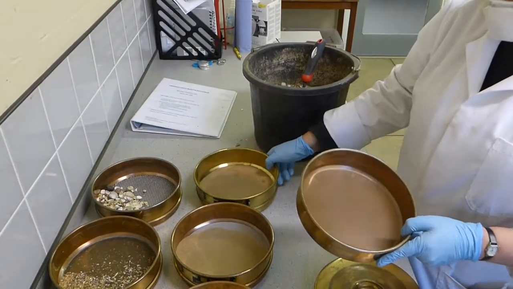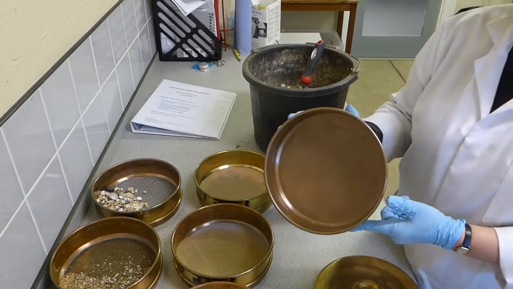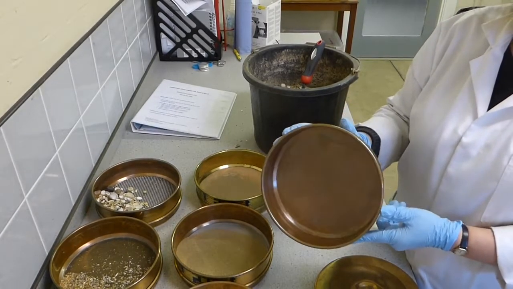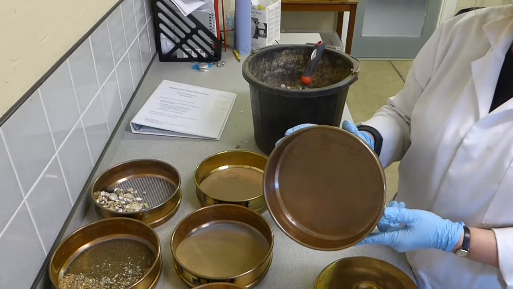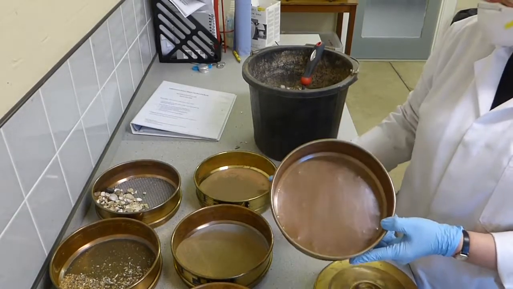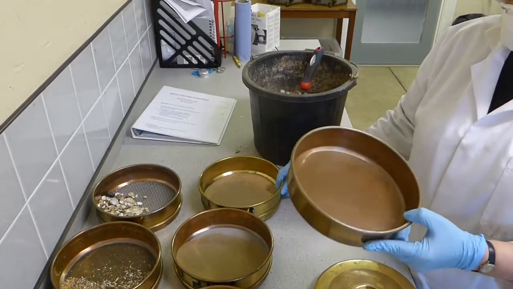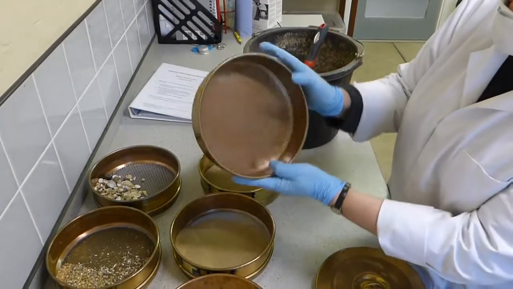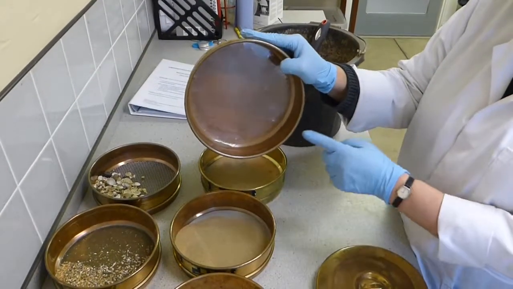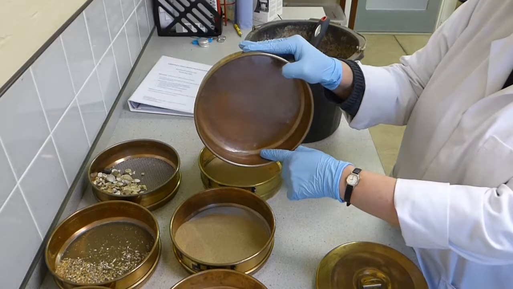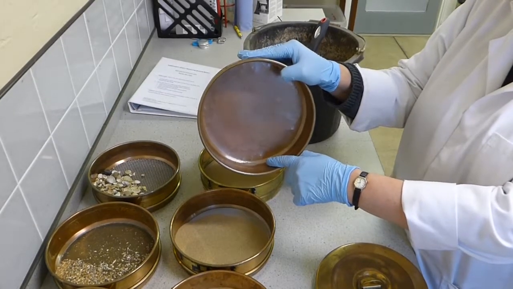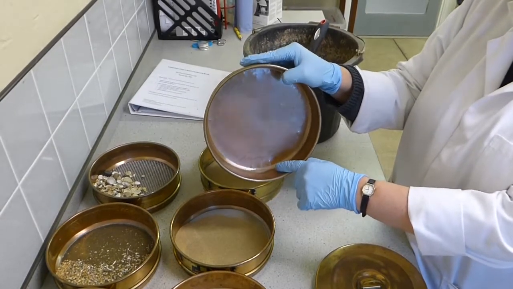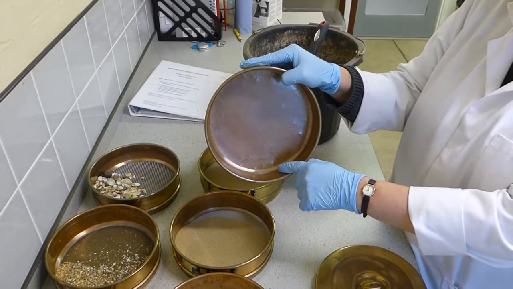And then there's nothing in this at the moment, but had we got any mud grain size grains, it would have fallen through the 63 micron sieve into here, and there's a small amount in there, actually a very tiny amount, and that's mud size grains. So this is no longer classed as sand because it's under 63 microns.